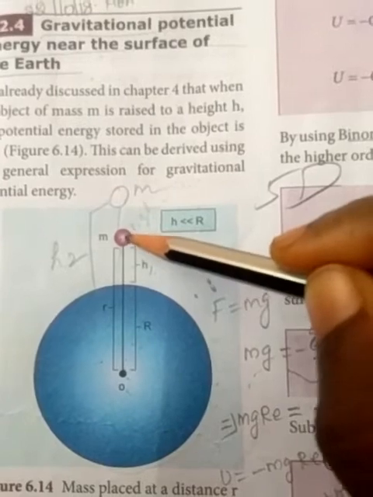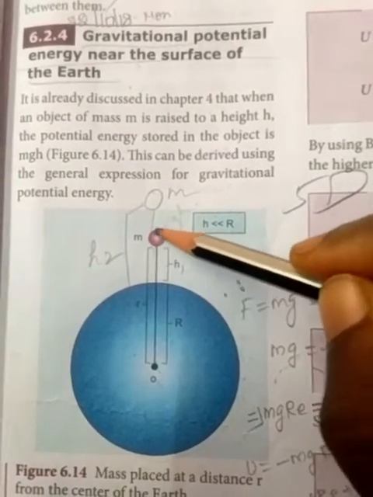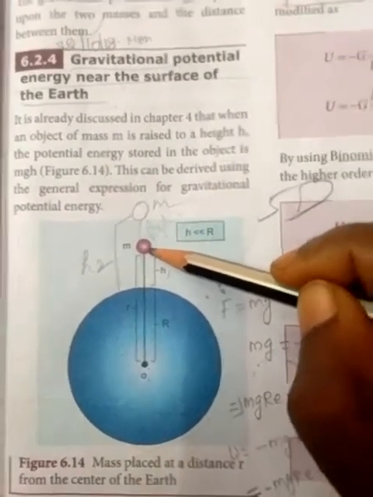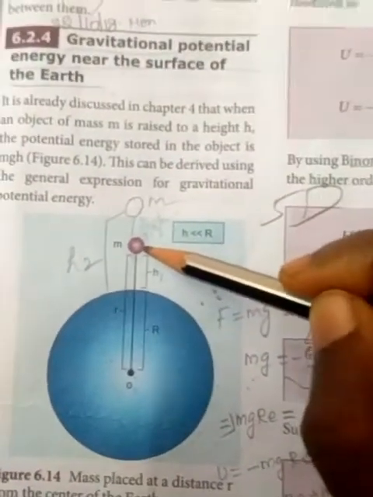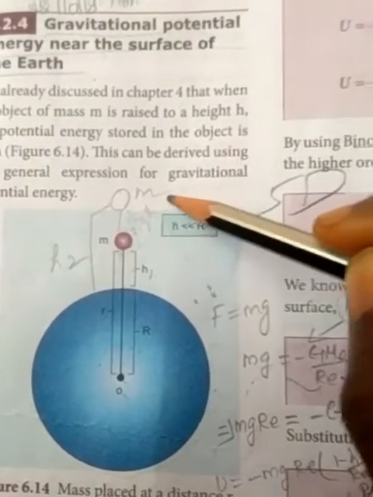This object has a gravitational force applied to it, which means F equals mgh applied here. The gravitational potential energy is applied here, so this value is F equals mgh.